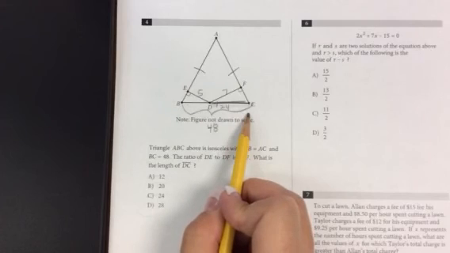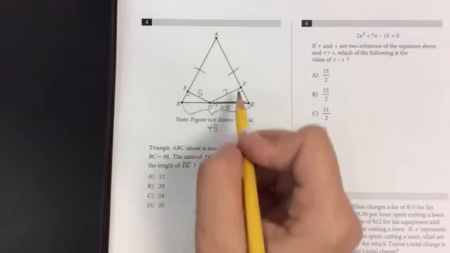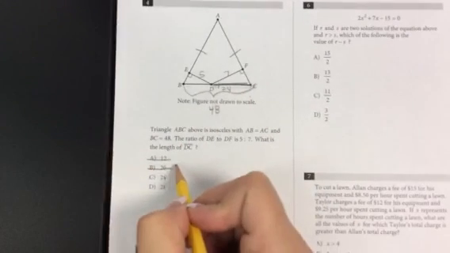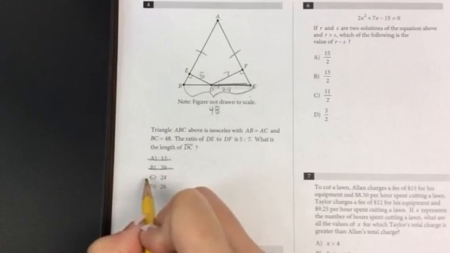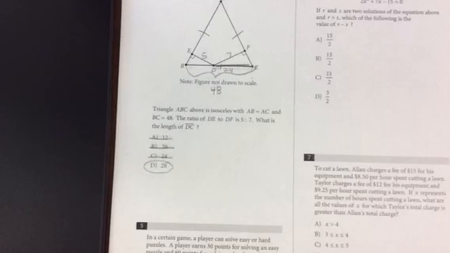DC has to be longer than 24 because this line segment is longer than this line segment. It can't be 12. It can't be 20. It's not equal to 24. It's larger than 24. So therefore, using process of elimination, I know that D is the correct answer.